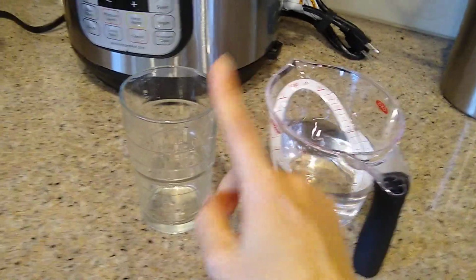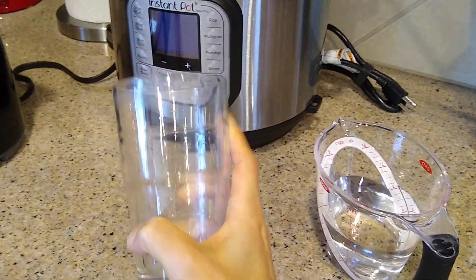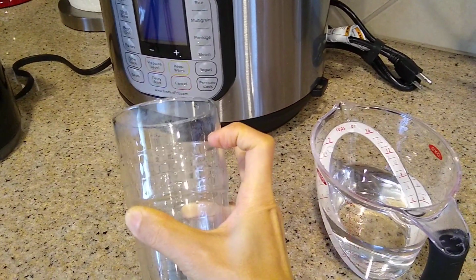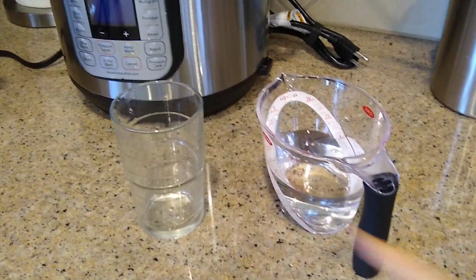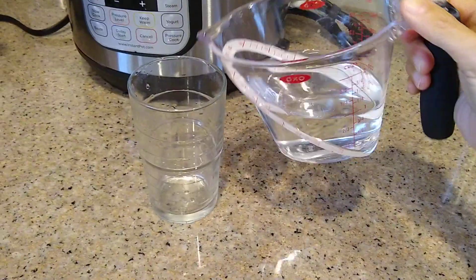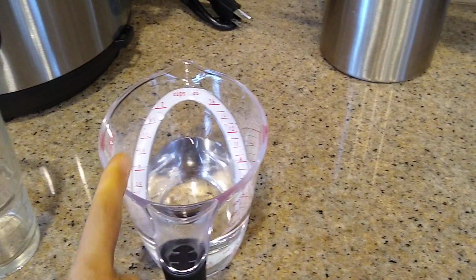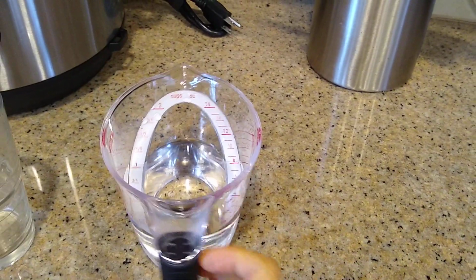I have a cup here. This is the one we usually use on our daily basis. I like it because every time I know if I fill up all the way up to this line right here, that is exactly 1 cup or 8 fluid ounces. Let me show you. I have exactly 1 cup or 8 fluid ounces of liquid here.